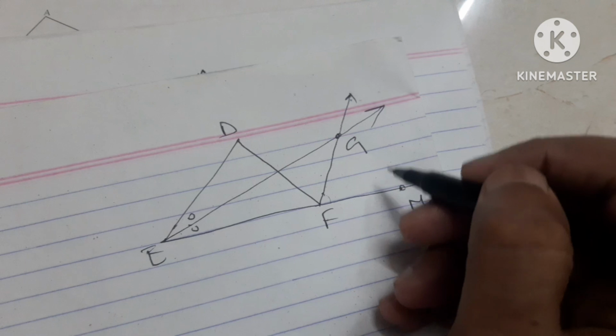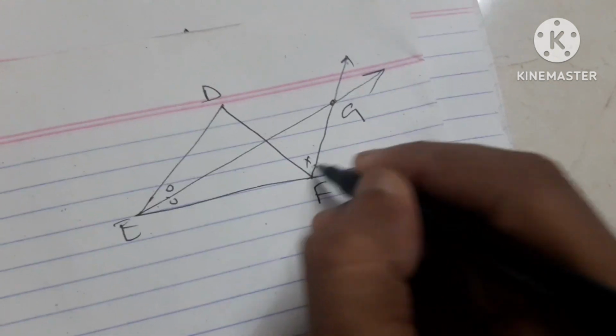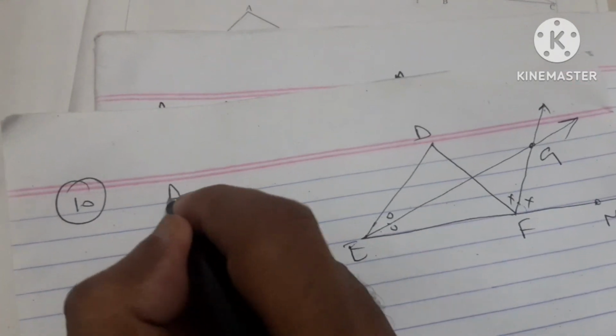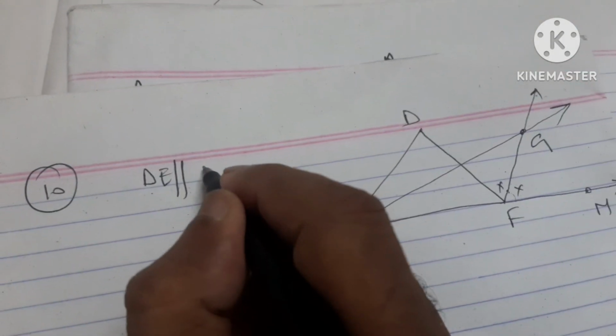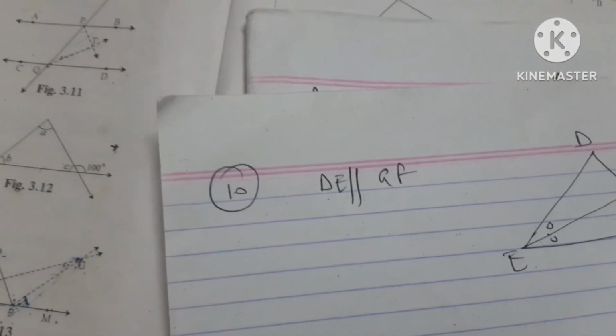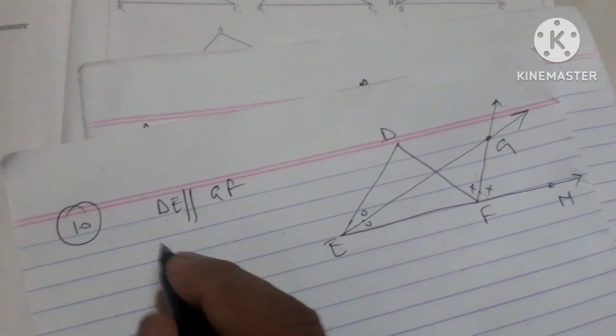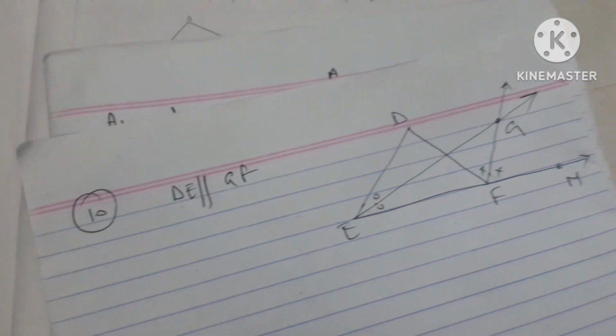So these two angles, angle DFG and angle GFM, are both equal, so we'll mark them with equal marks. Now here in this figure DE is parallel to GF, a very important piece of information provided to you.